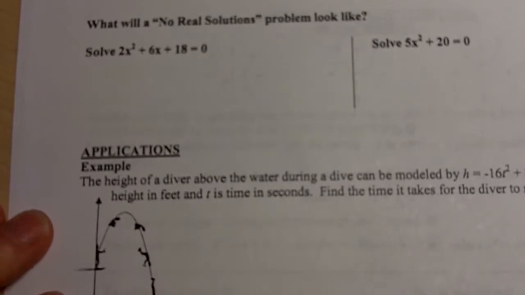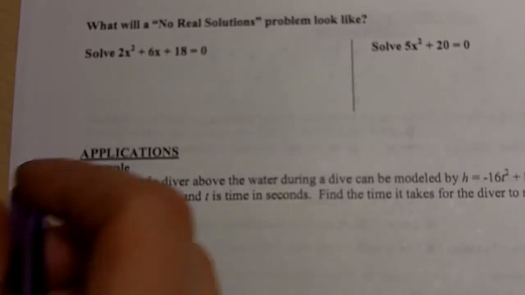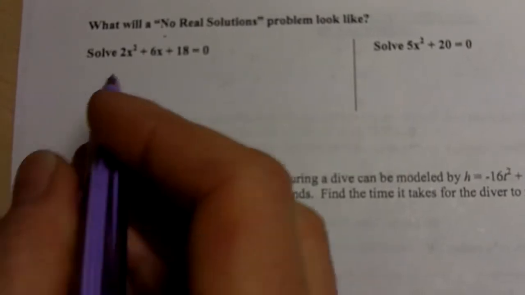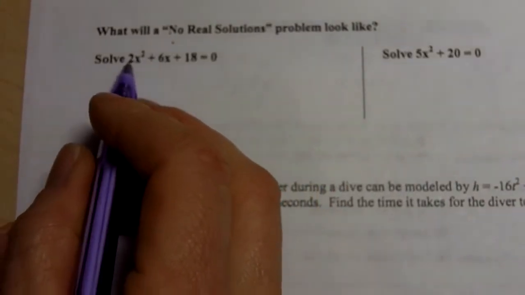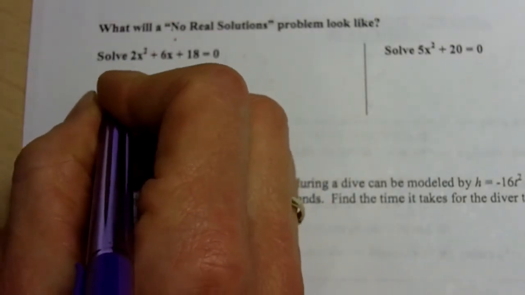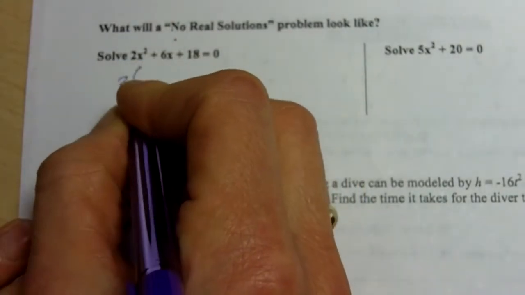Here we are on the second side of solving by factoring, and we're going to look at what no real solutions look like. Well, if we were to factor this, we would think, oh, I could pull out 2 for a start. So don't forget to pull out your GCF.